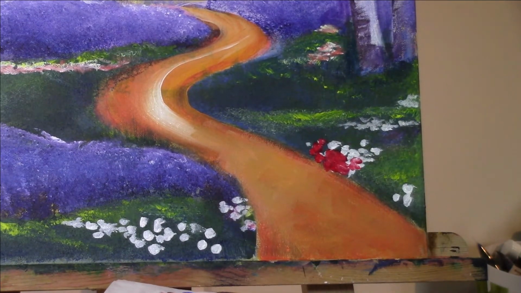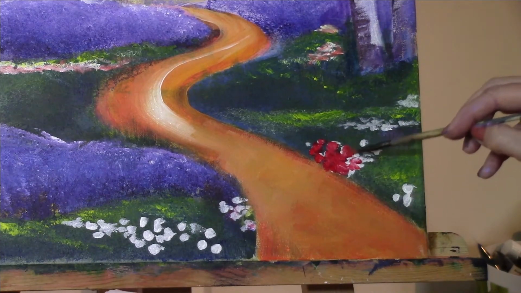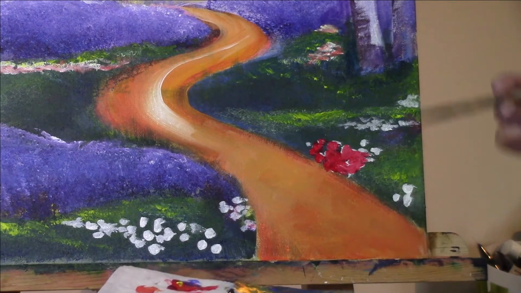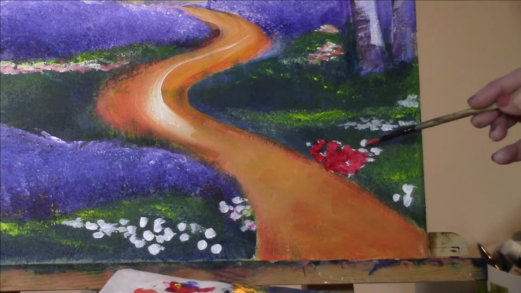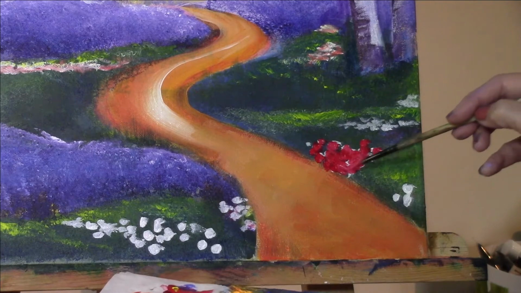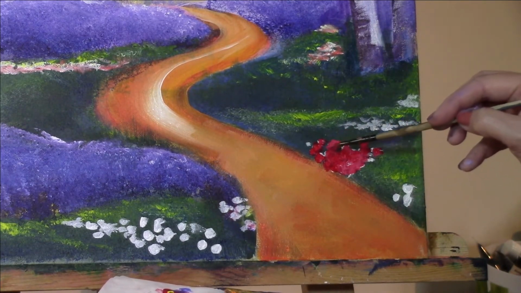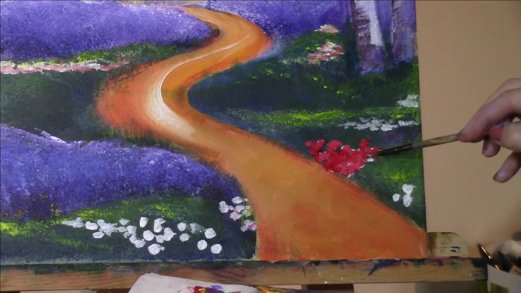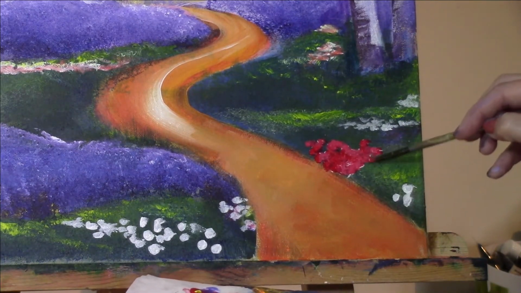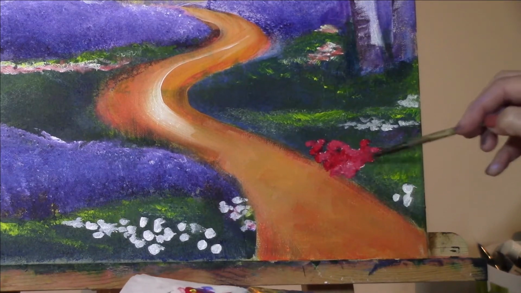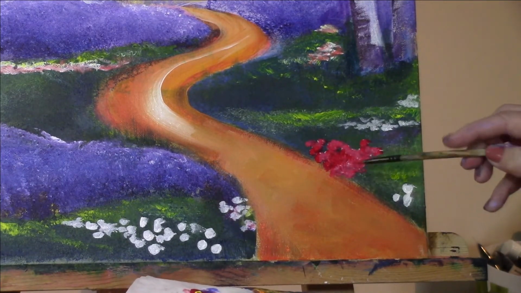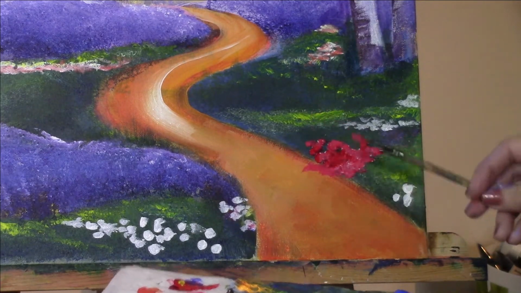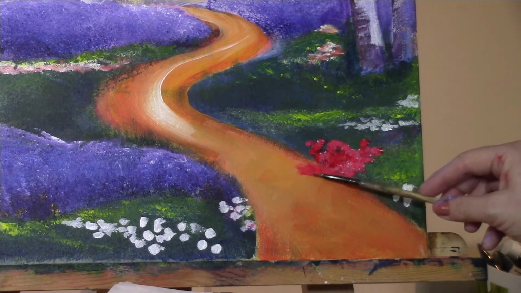And I'm just filling in wherever the white is. You can see where the paint is still wet, it's making a pinky color, which is not necessarily what I wanted. That's better if you want a bright red. It's okay to have pinky color flowers in between, but if you wanted bright red, then wait until it's properly dry. And then I'm going to bring some of this color into the road as well.